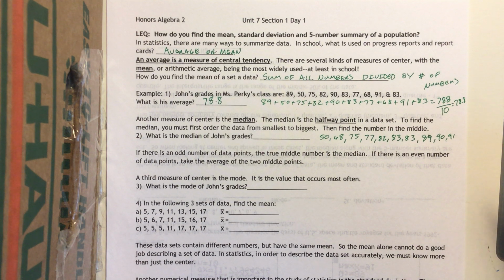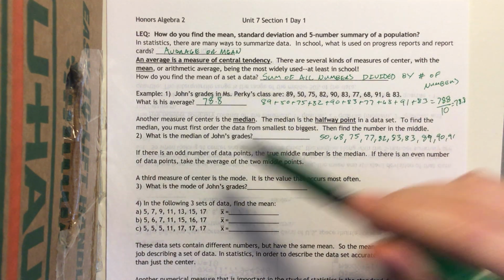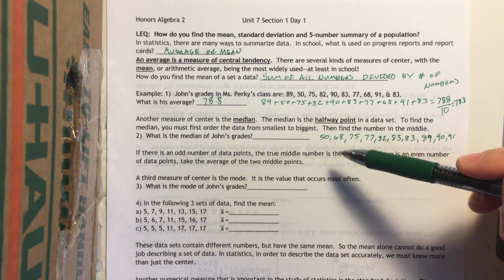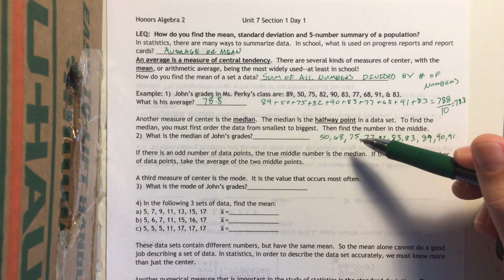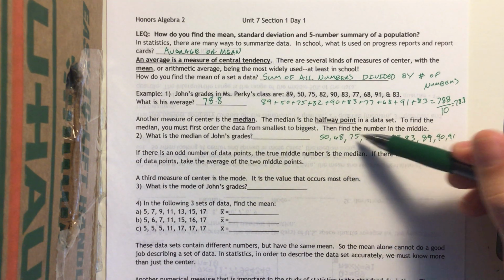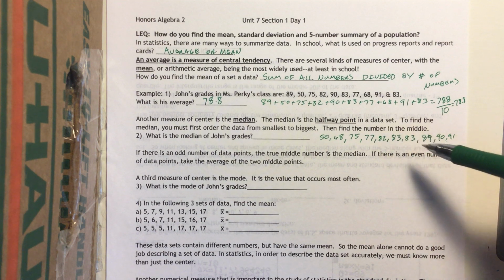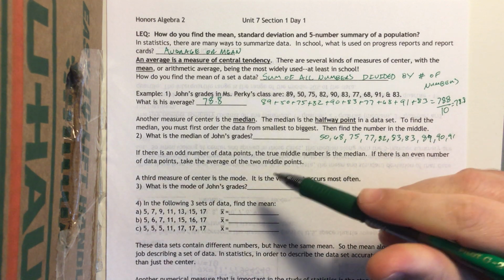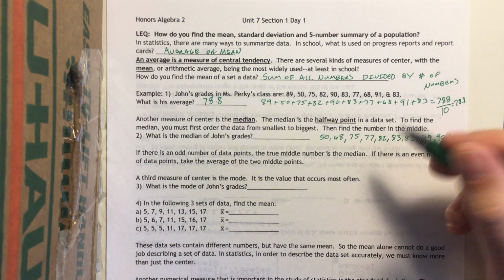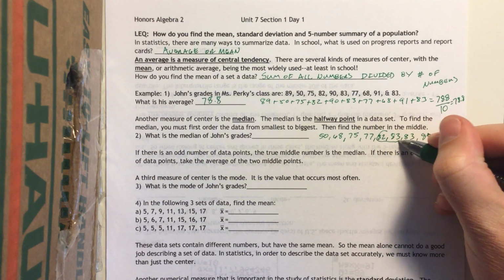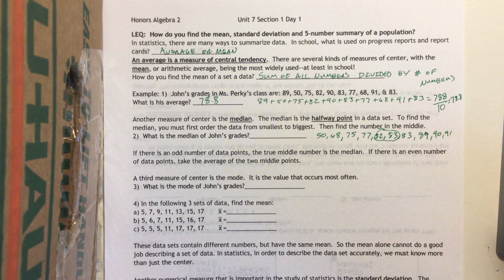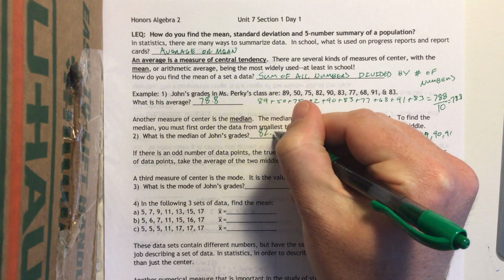And the median is just the middle number. Now, if there's an odd number of data points, the true middle number is the median. This is an even amount of data points, and there is no exact middle number. So if you ever have an even number of data points, take the average of the two middle numbers. Our two middle numbers are 82 and 83. If I add those together and divide by 2, I'm going to get 82.5.